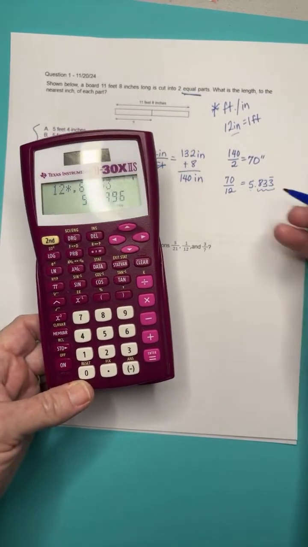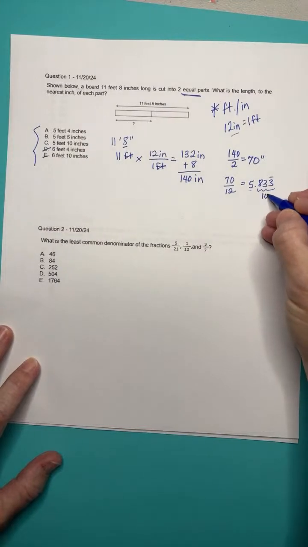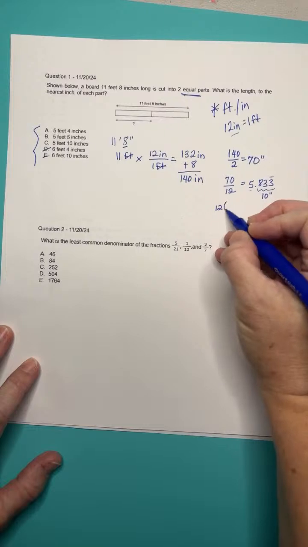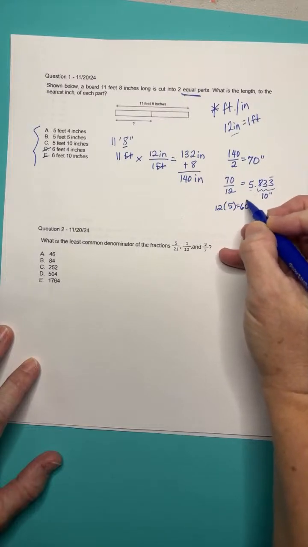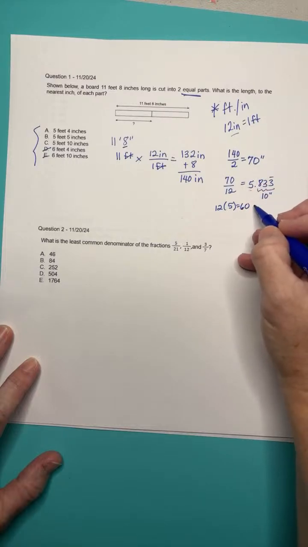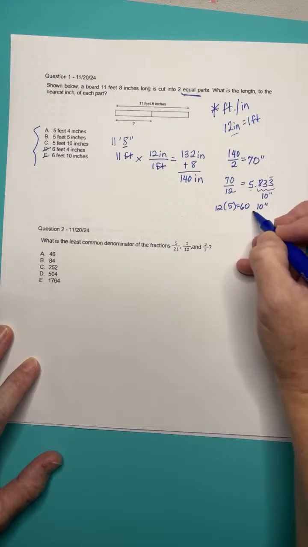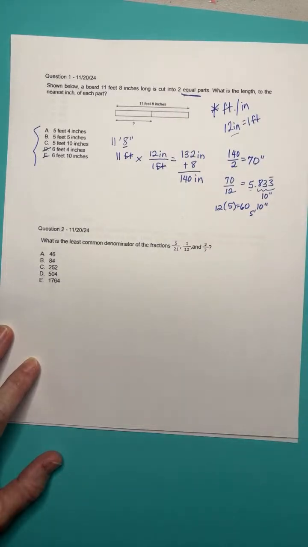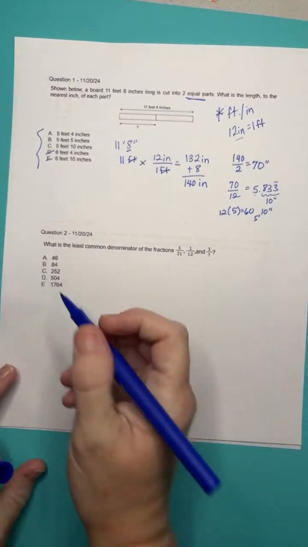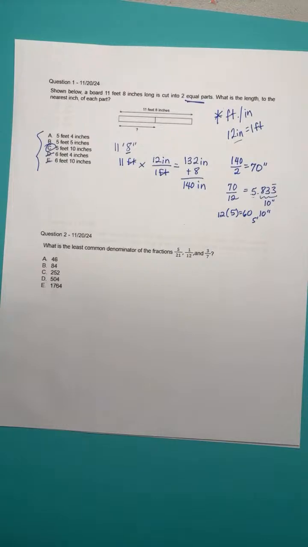Round it to 10 because that 0.833 is rounded. So this is equivalent to 10 inches. Or you could say 12 times 5. That gave you 60 inches, but we had 70, so that left us a remainder of 10 inches. So 5 feet, 10 inches is our answer. All right, so that is going to be answer choice C.